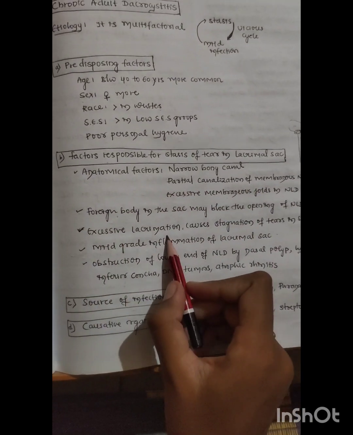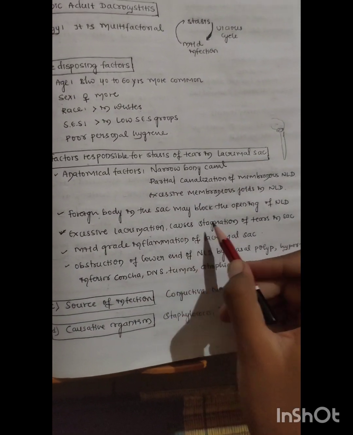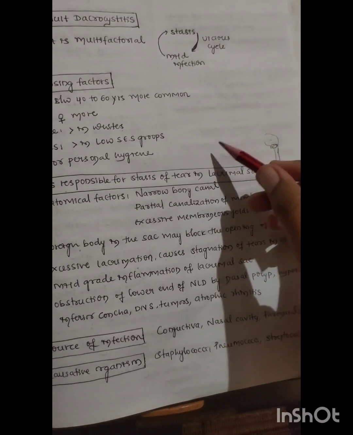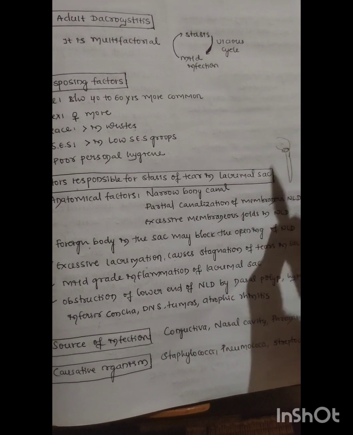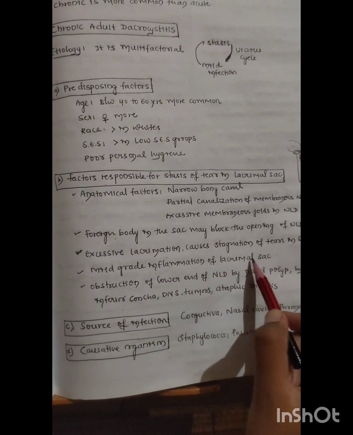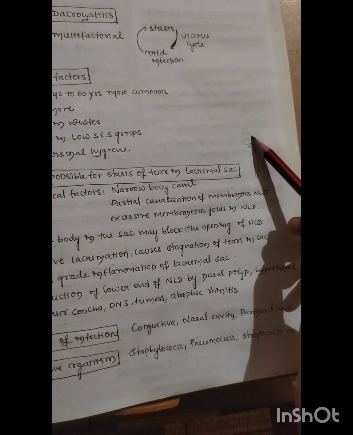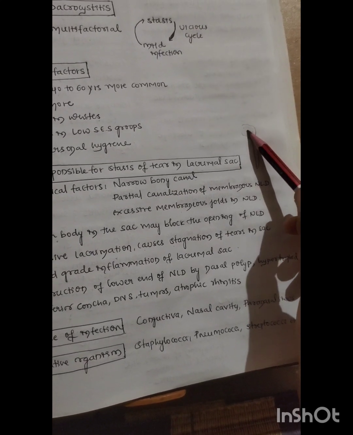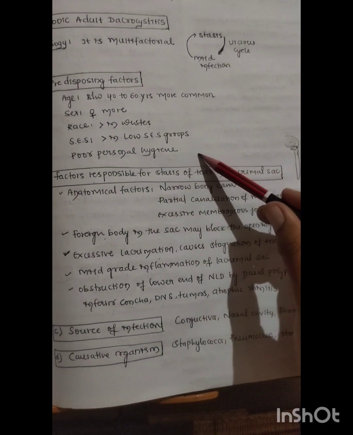Then excessive lacrimation causes stagnation of tears in the sac. Here the production itself is more, so it leads to stagnation of the tears. Then mild grade inflammation of the lacrimal sac. Any kind of mild inflammation in the lacrimal sac also leads to Dacryocystitis.